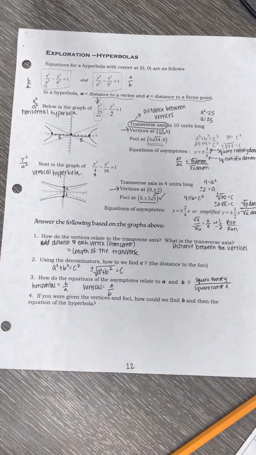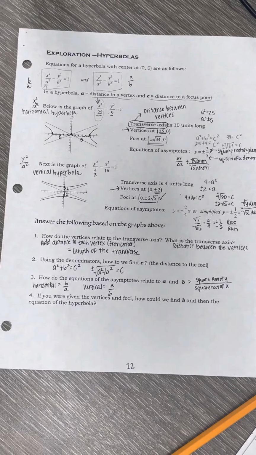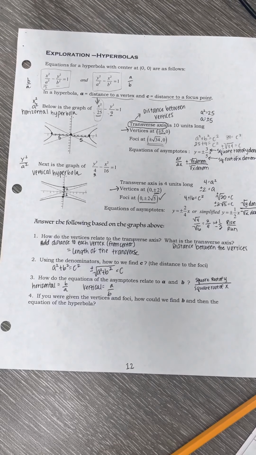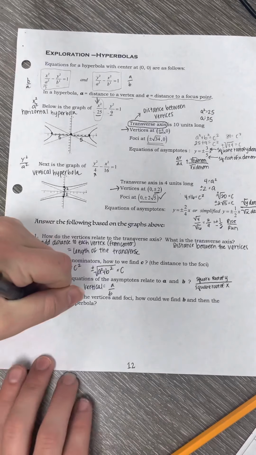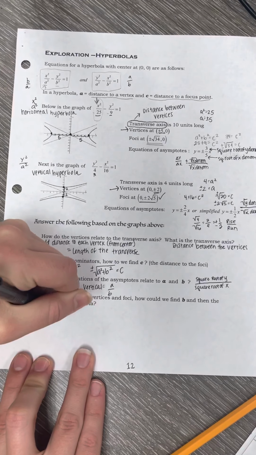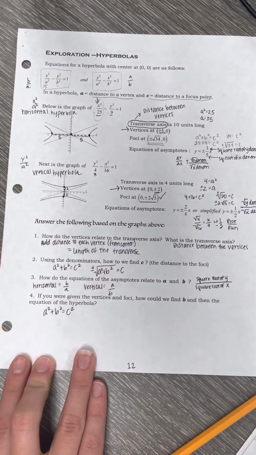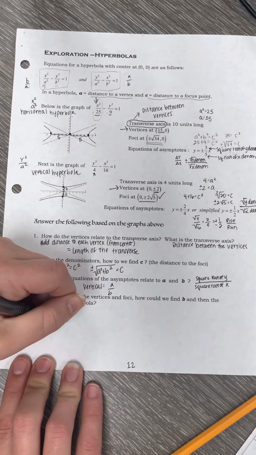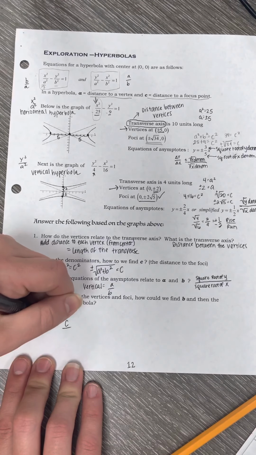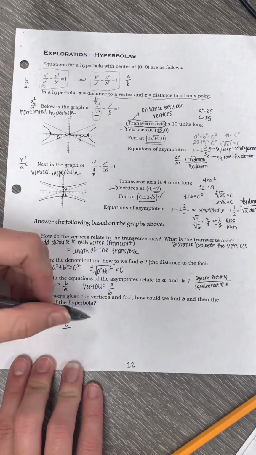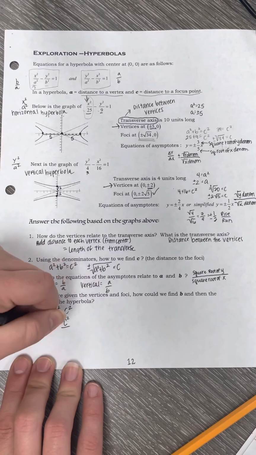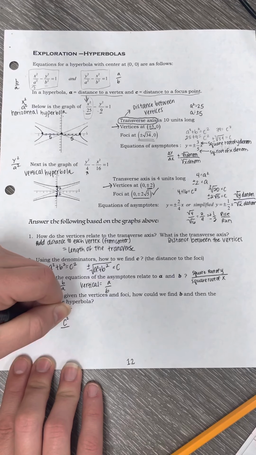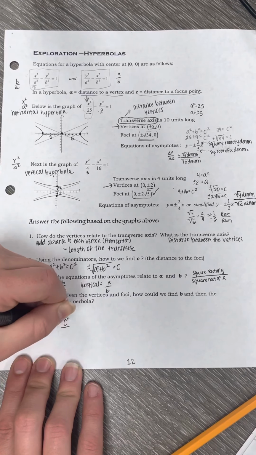All right, if you were given the vertices and foci, how could we find b and then the equation of the hyperbola? Well, we would probably have to use a squared plus b squared is equal to c squared. If they're giving you c, right, and they give you a, we are left to just find b squared.